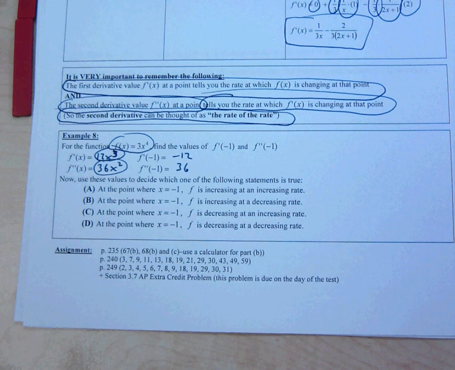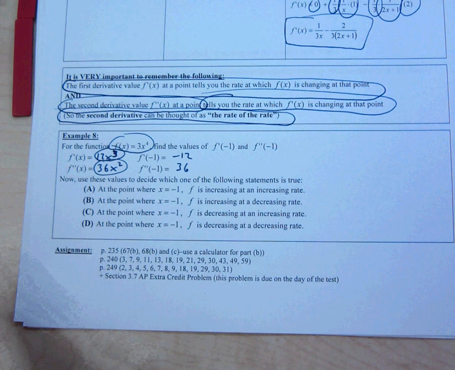Tell me which one it is. It's a typical AP question right here to make sure you understand the concepts. Okay, being able to find derivatives is just half of what you need to do. You also need to know what it means, right?